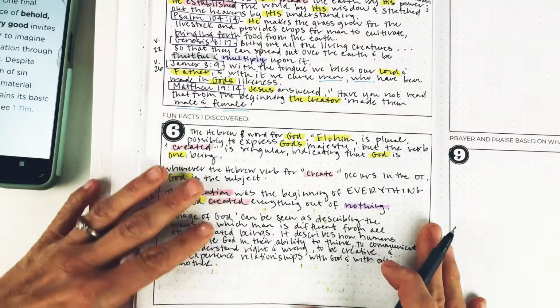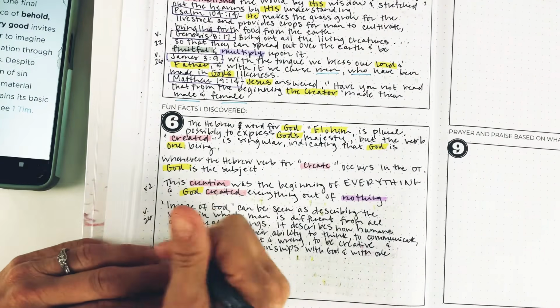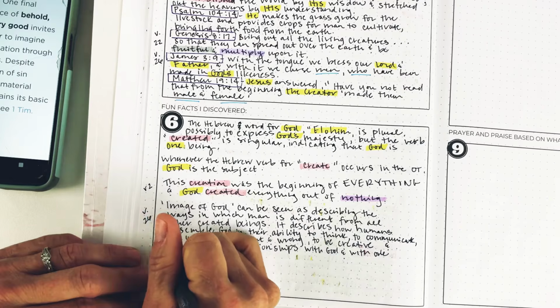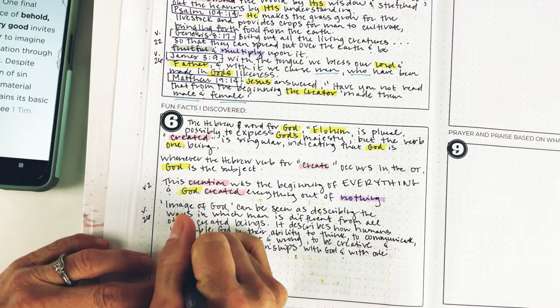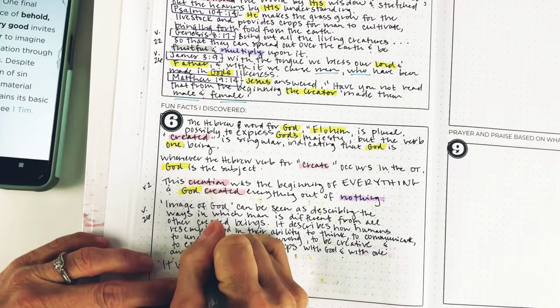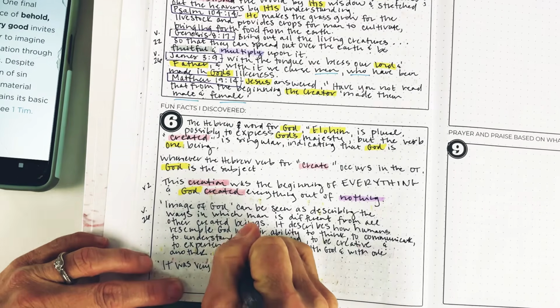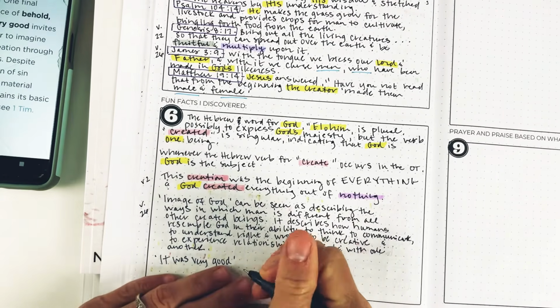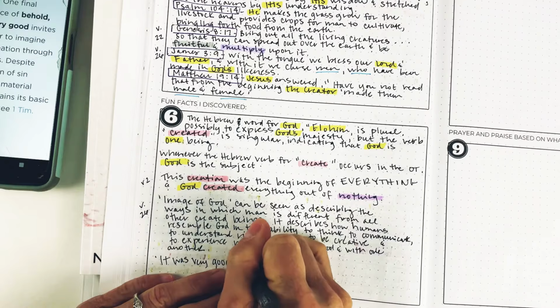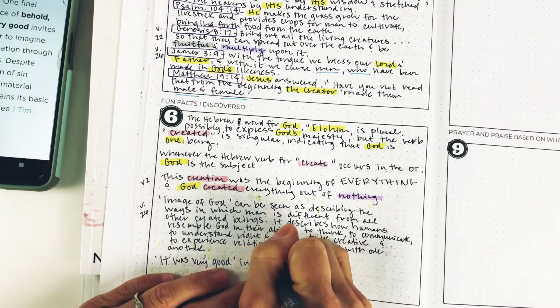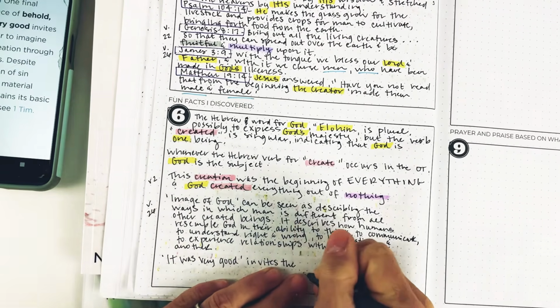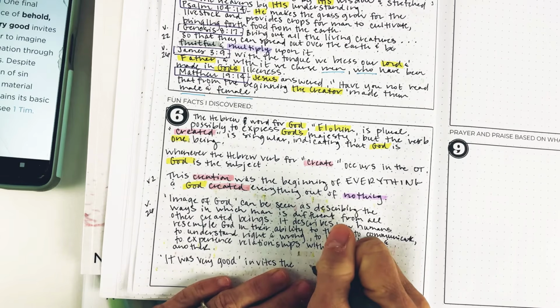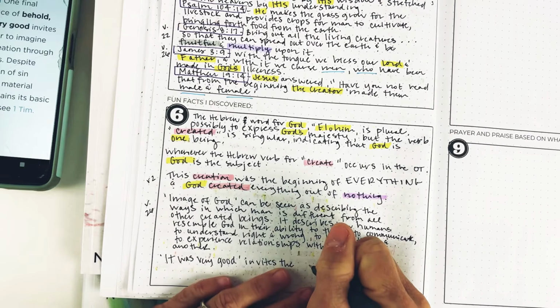Ooh, loving that. Okay, it was very good. So I'm going to write in single parentheses, it was very good. And I'm going to write invites the reader. So you can see how I'm trying to kind of line these up with the key words and phrases if possible. It was very good.